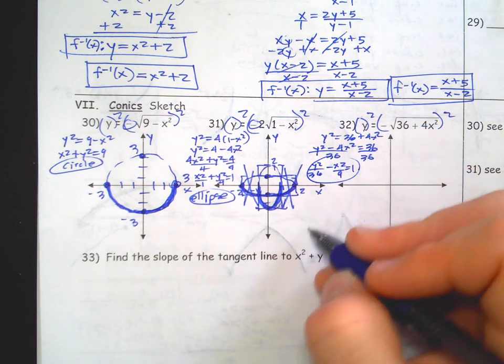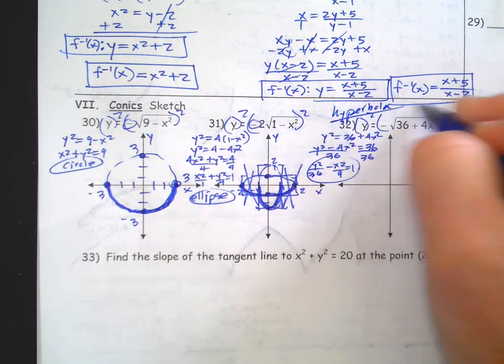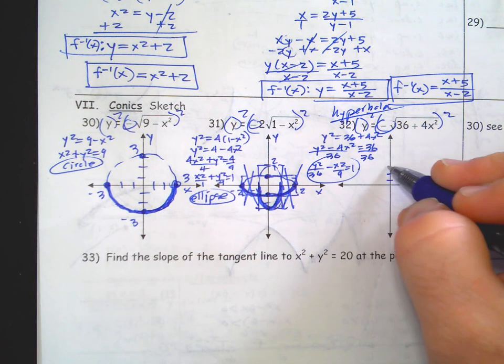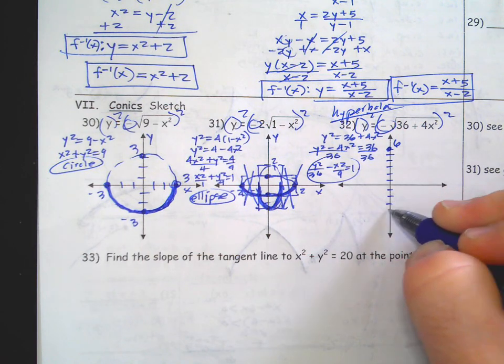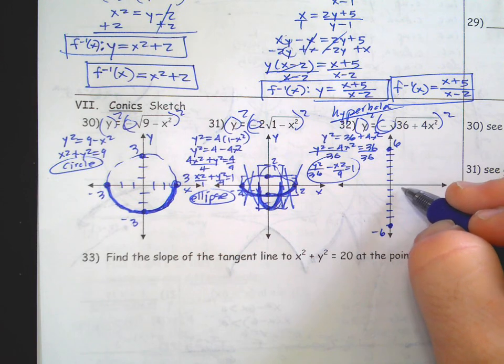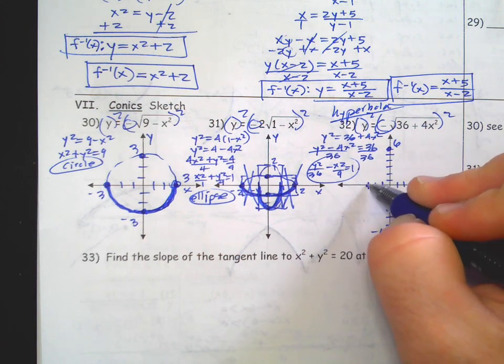This is a hyperbola. And it's just the bottom half. So we're going to go up 6, 1, 2, 3, 4, 5, 6. Down 6. Right 3. Left 3.